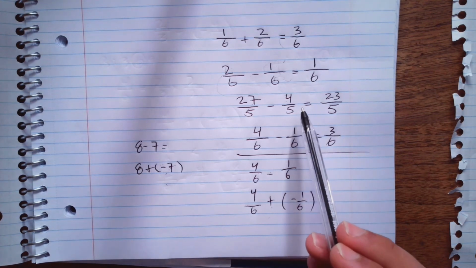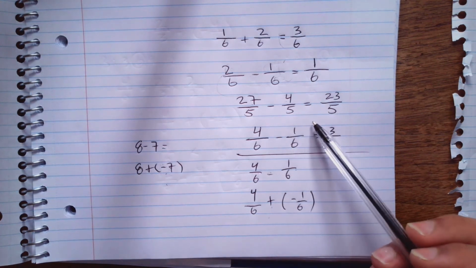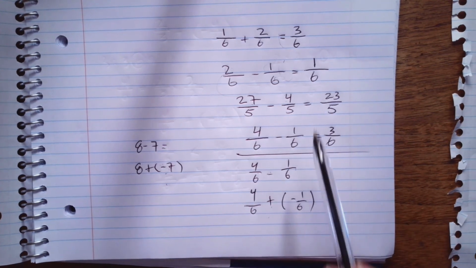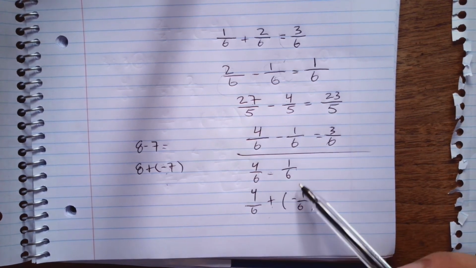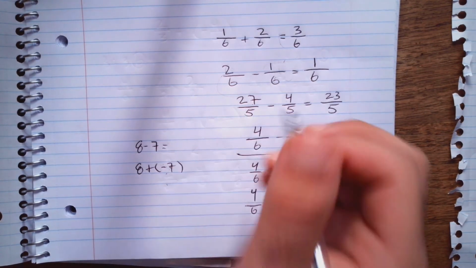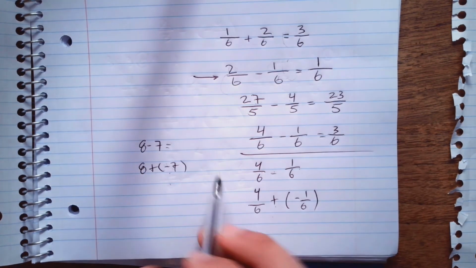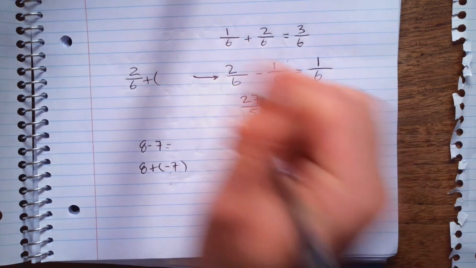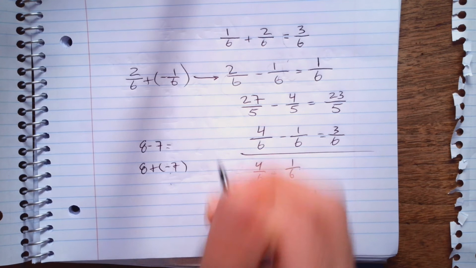I just wanted to show you that this is sort of an easy way to do it, but the proper way to do it is to do it like we did any of the previous problems. So technically, if I was doing this properly, which I should, I would rewrite this as 2 over 6 plus negative 1 over 6.